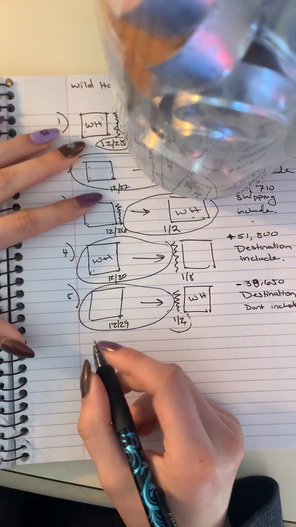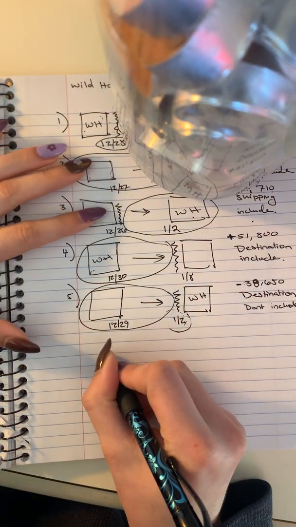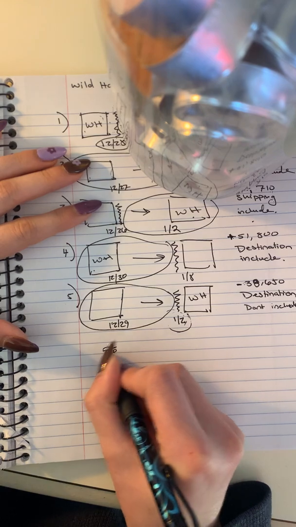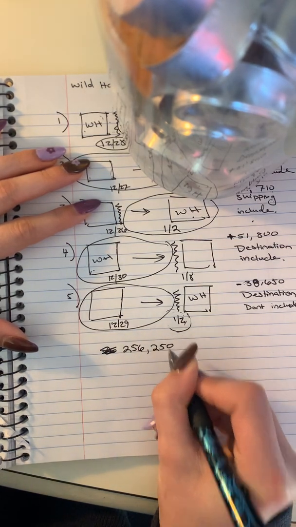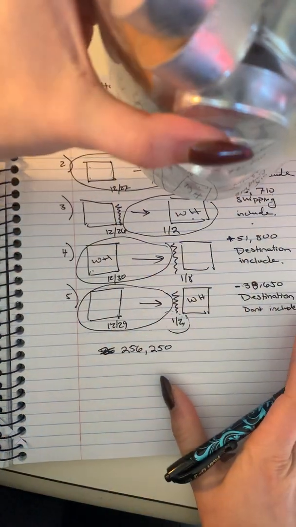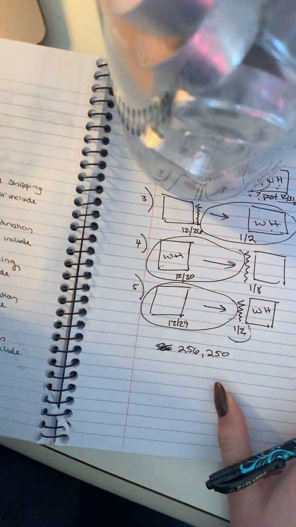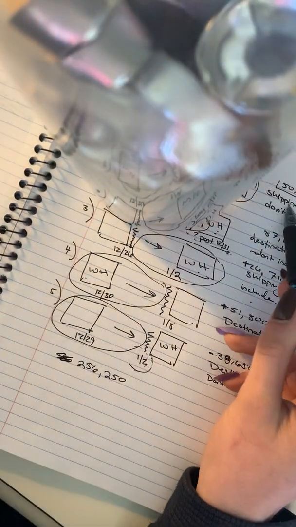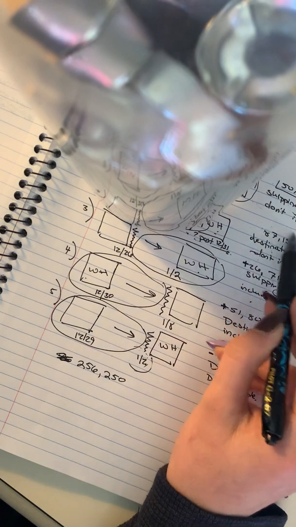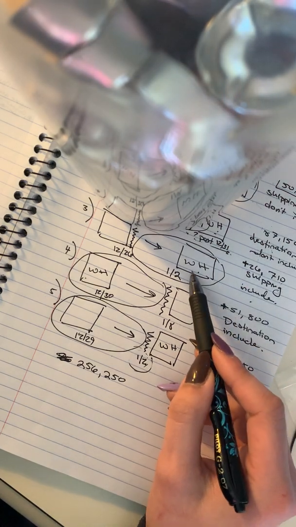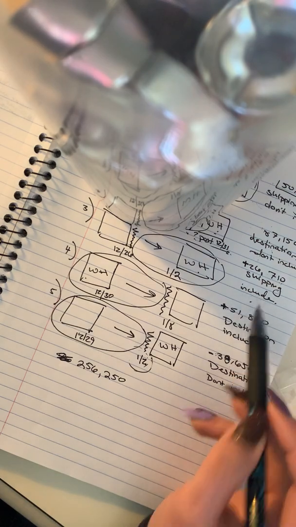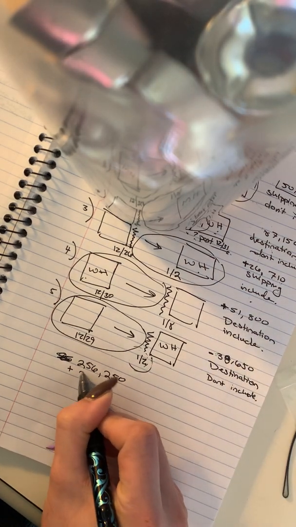Okay. So we started off with 256,250. We don't include the first two, and they weren't included, so we completely disregard them. Number 3 was not included, but it should be, so we add it.